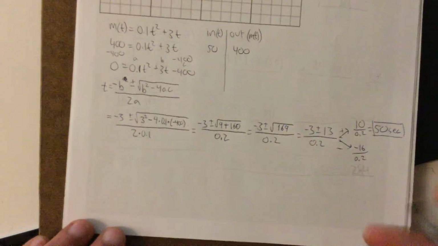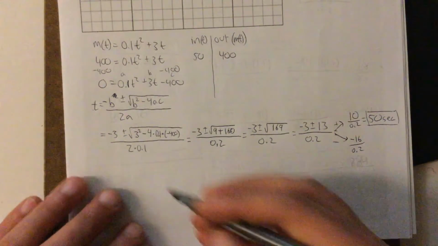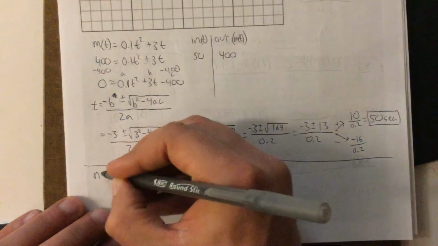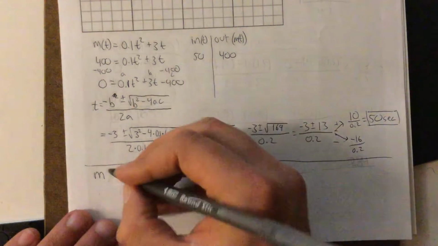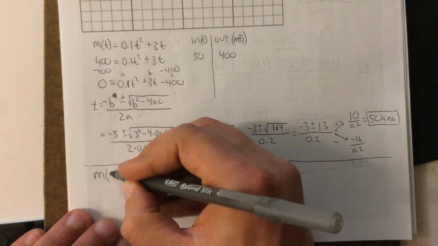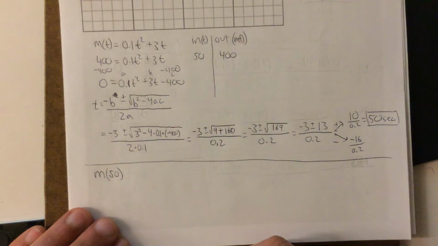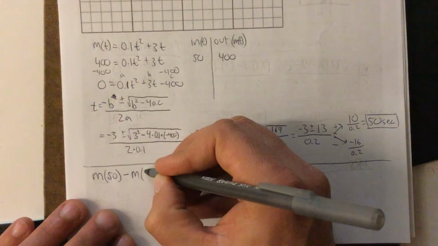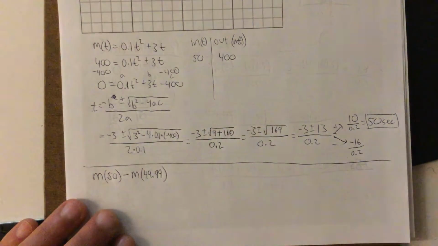Well, let's use the instant as the 1/100th of a second, like we've been using. I'm going to draw a little line here. Which means that we're going to want to take m of 50, which is when she crosses the finish line, and subtract the distance she was at 49.99 seconds.